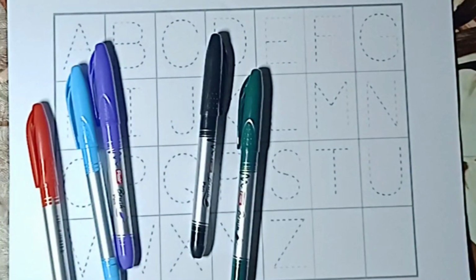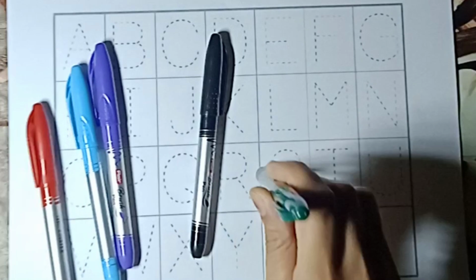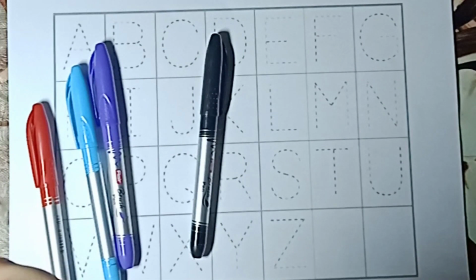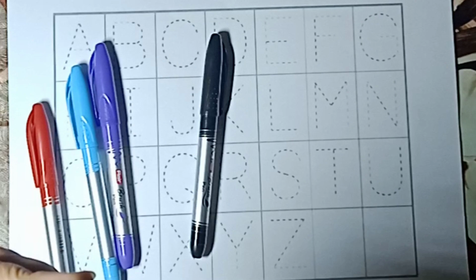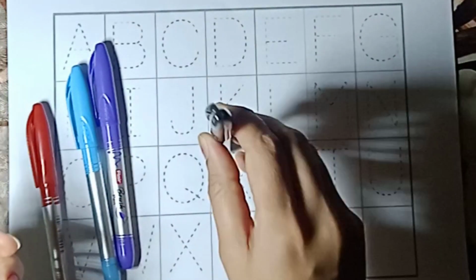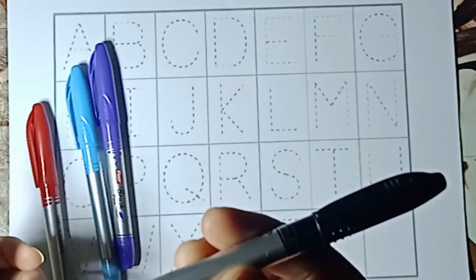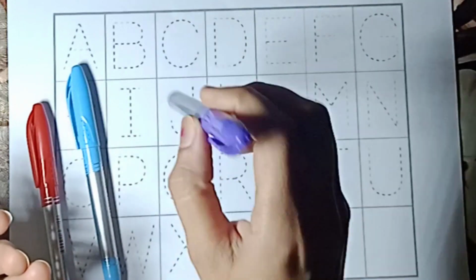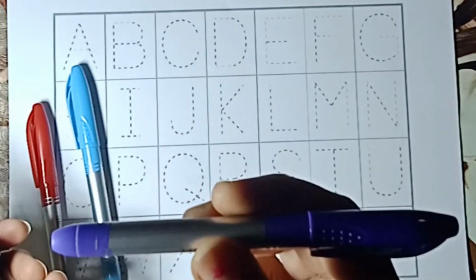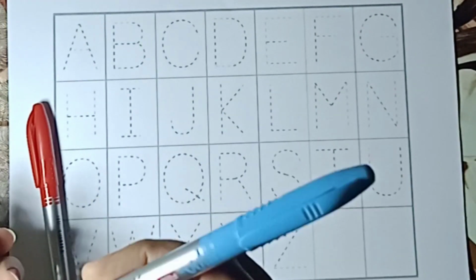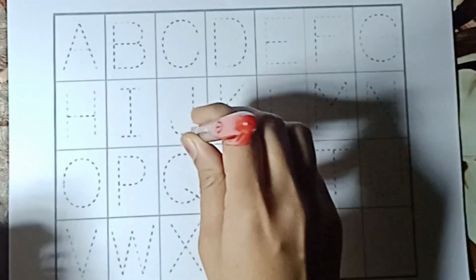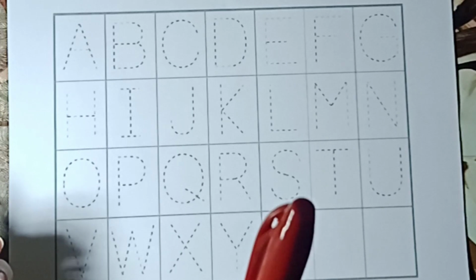Let's learn about colors. Tell me, which color is this? Green color. Black color. Violet color. Sky blue color. Red color.